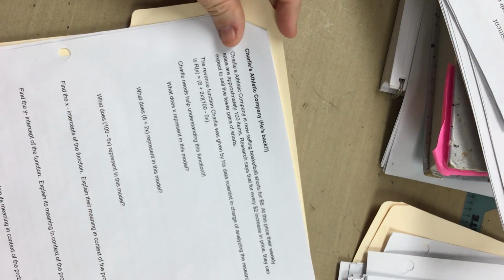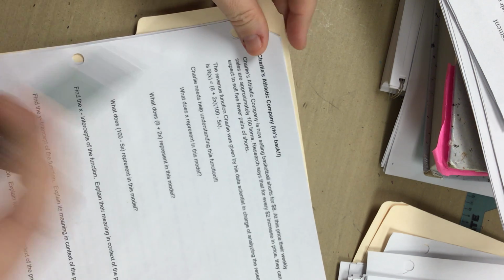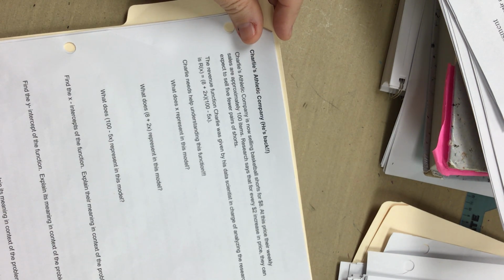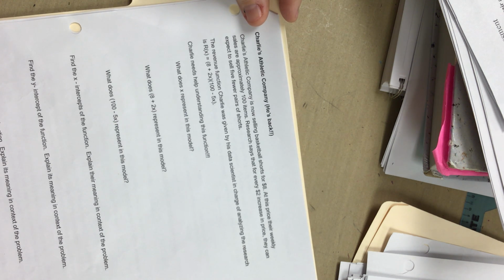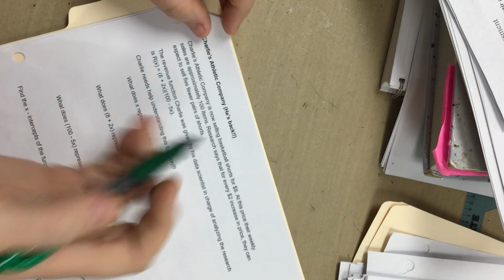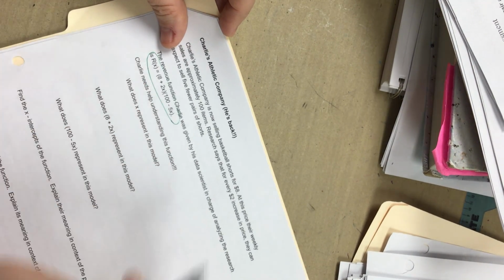Okay, next we're going to go back to Charlie. He's back. So Charlie's Athletic Company is now selling basketball shorts for $8. At this price, their weekly sales are approximately 100 items. Research says that for every $2 increase in price, they can expect to sell 5 fewer pairs of shorts. So here is my revenue function.